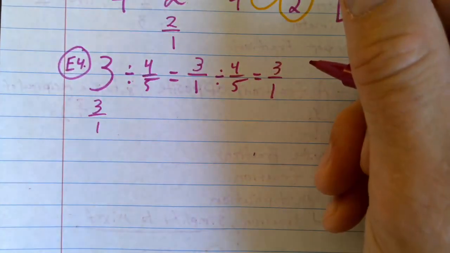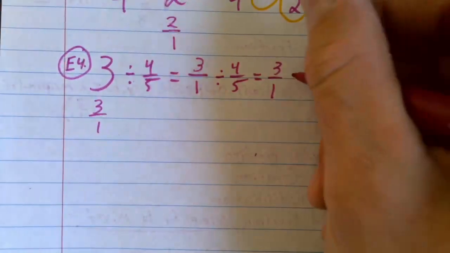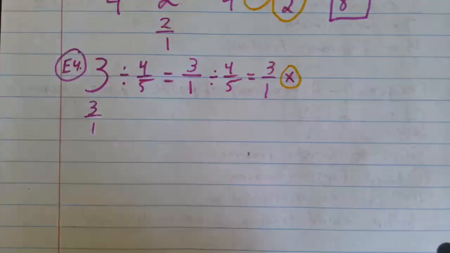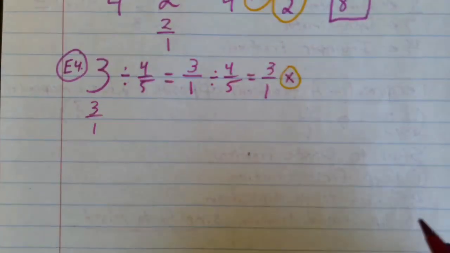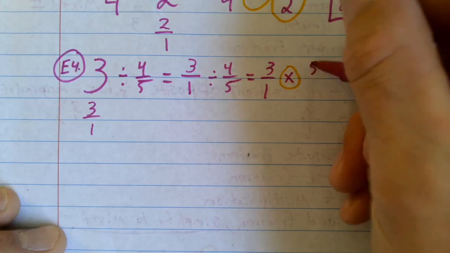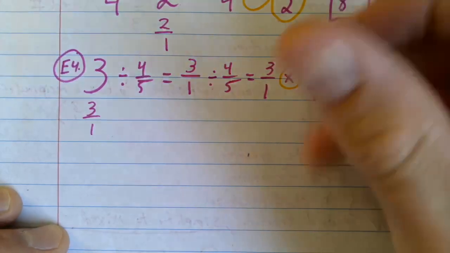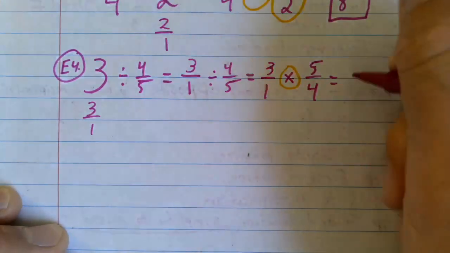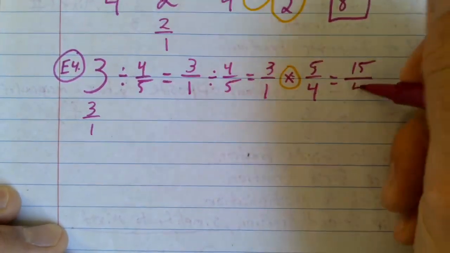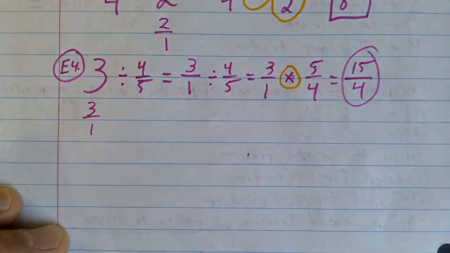Step 2, switch to multiplication. And then we just flip the second fraction. So 4 over 5 flips to 5 over 4. Then we just multiply. 3 times 5 is 15, and 1 times 4 is 4.